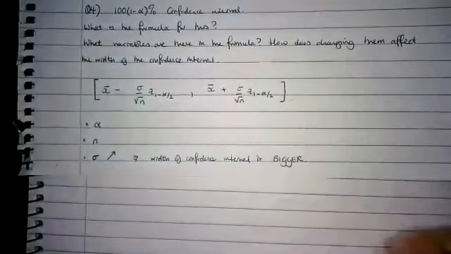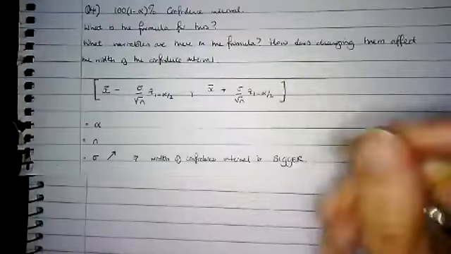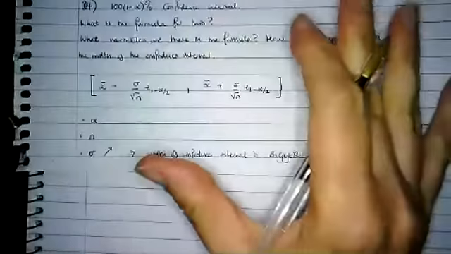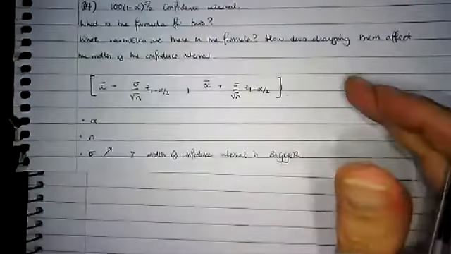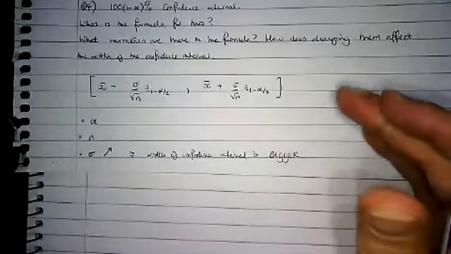So that makes intuitive sense. If there's more variation in my data, then I'm going to need a wider confidence interval in order to have the same level of precision.